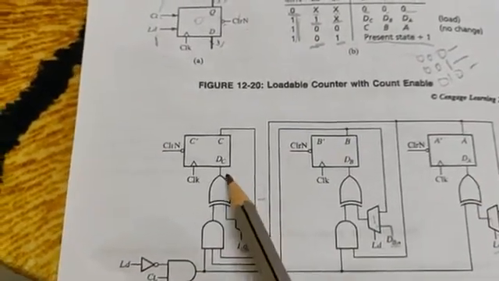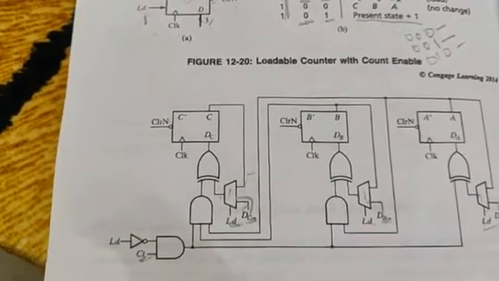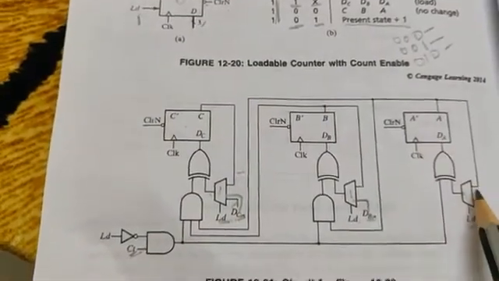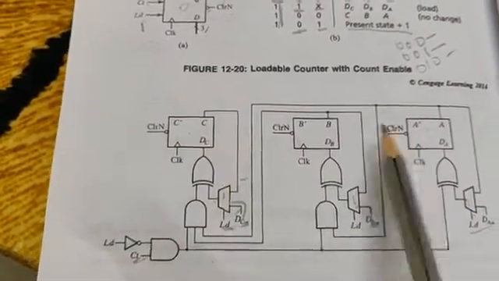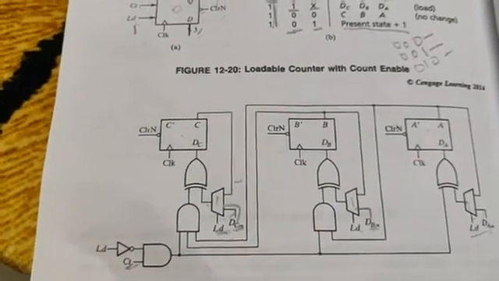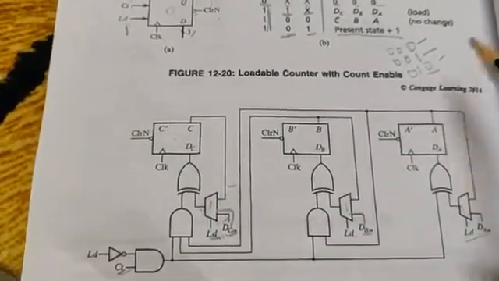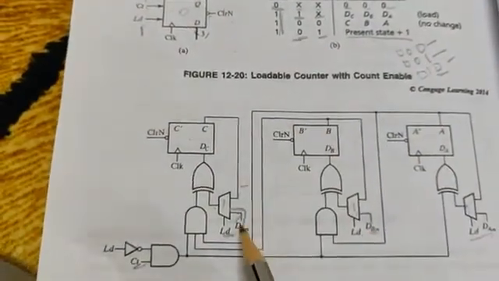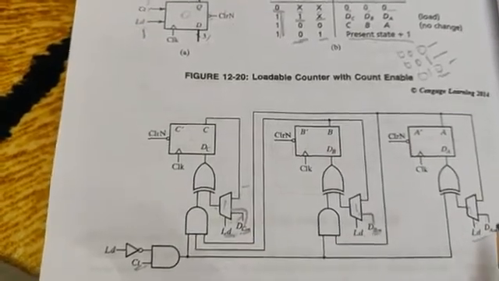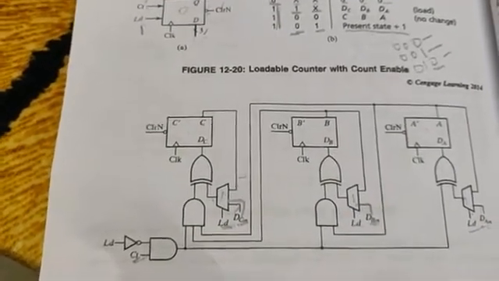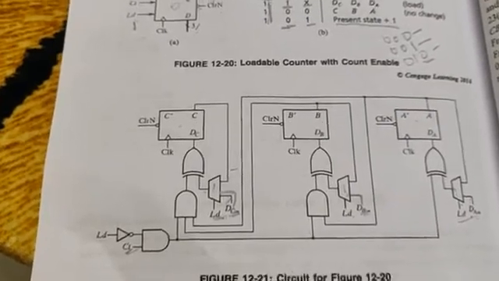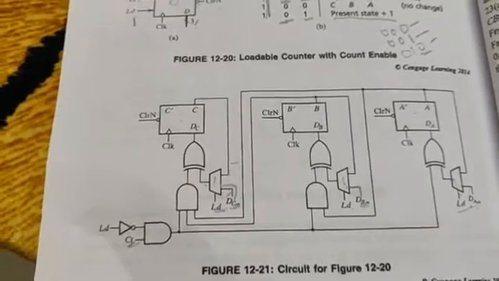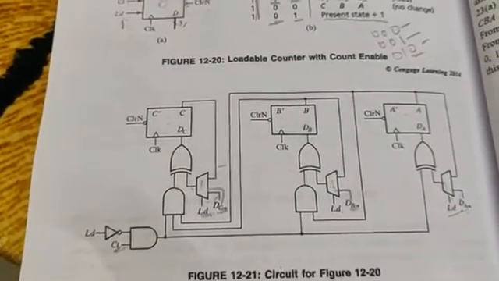Next, count will be 1, so it will count to the next state. If the flip-flop contains 0, 0, 0 and count is 1, then the next state will be 0, 0, 1. If the present state is 0, 0, 1, the next state will be 0, 1, 0, like this. Count will be active. Load is inactive now because load is 0 here. When the load is 0, it won't accept the data from DA, DB, DC. When load is 1, it accepts from DA, DB, DC. We call it data input. Clear?